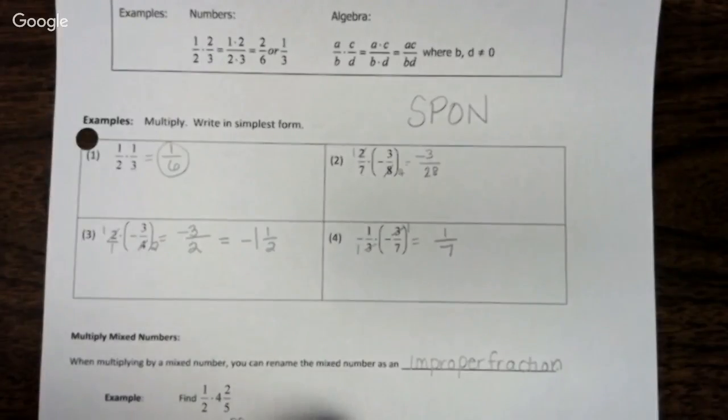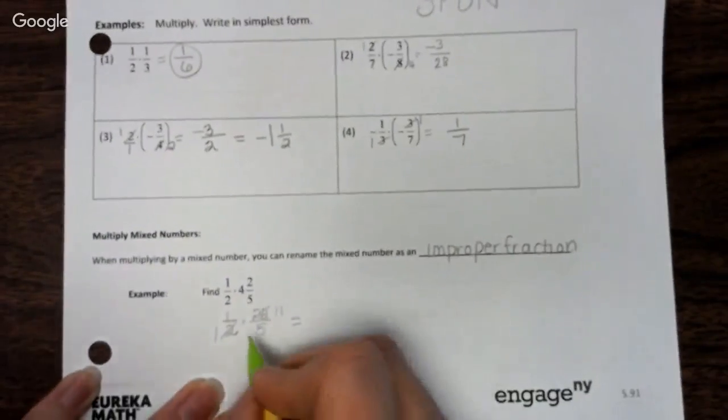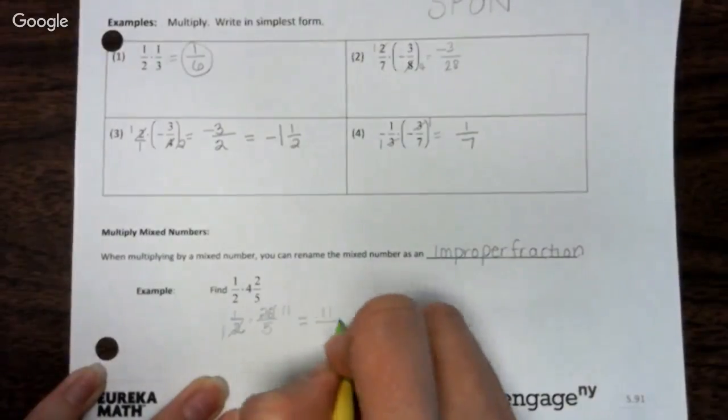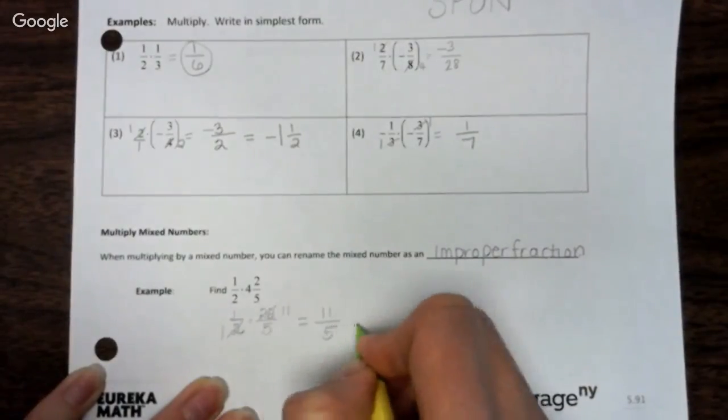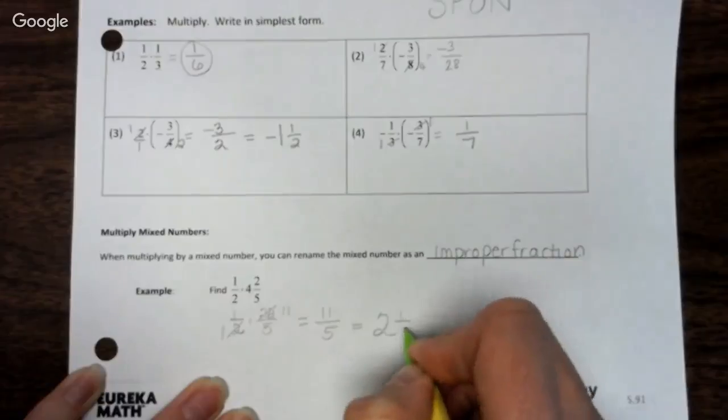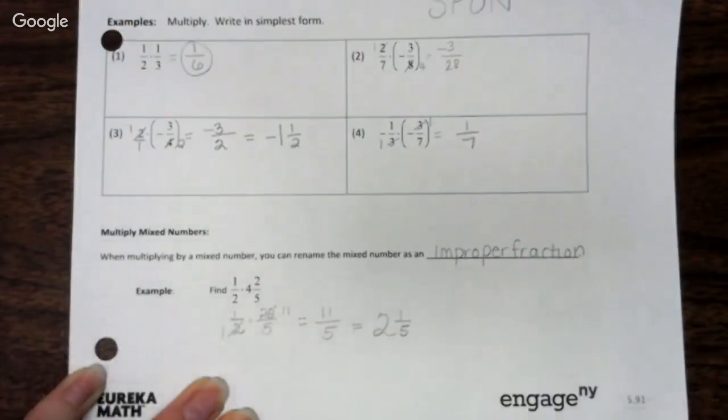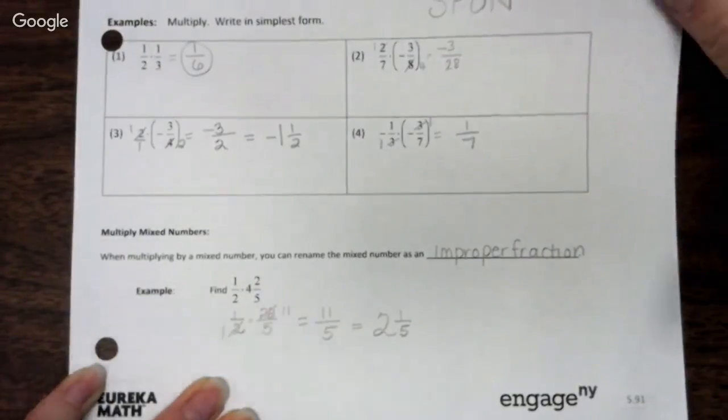Now, before you multiply, you can cross cancel. 2 goes into 2 once. 2 goes into 22 11 times. So 1 times 11 is 11. 1 times 5 is 5. Put it back into mixed number format, which would be 2 1/5.